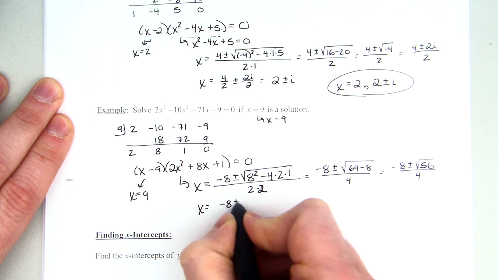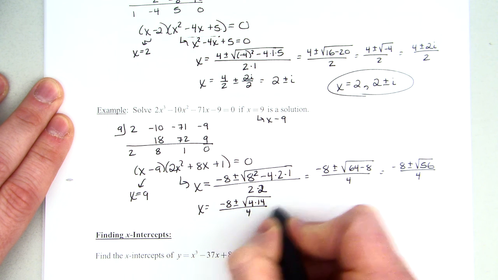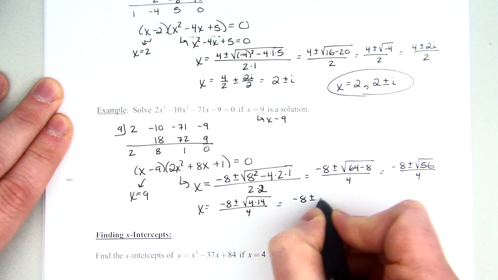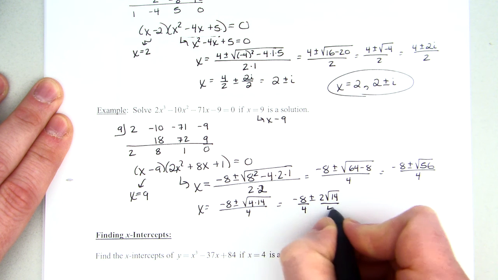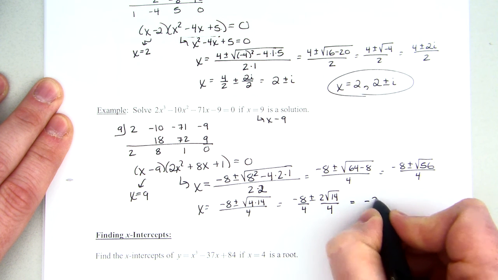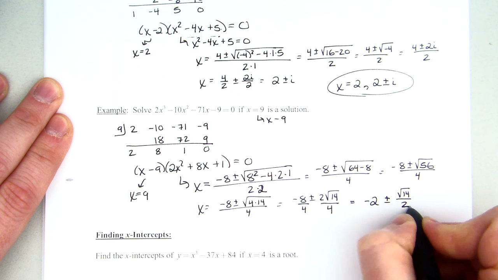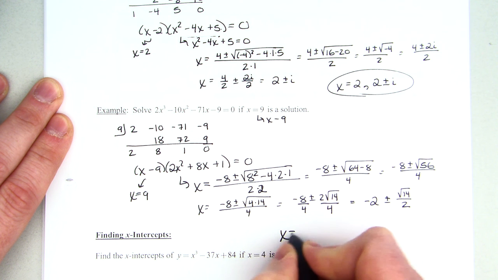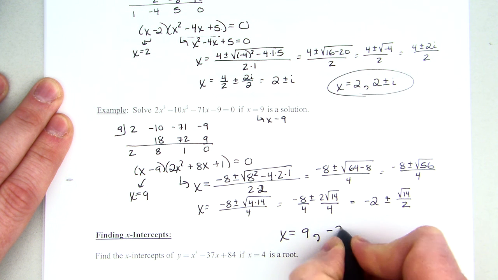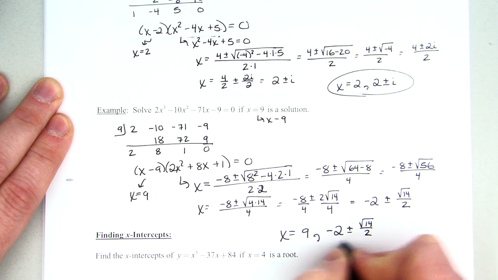Negative 8 plus or minus the square root of, I think that's 4 times 14, over 4. Negative 8 plus or minus 2 root 14 over 4. I might as well jump to my separated step. Negative 2 plus or minus root 14 over 2. Let me group all the answers together. I've got 9. I've got negative 2 plus or minus root 14 over 2.